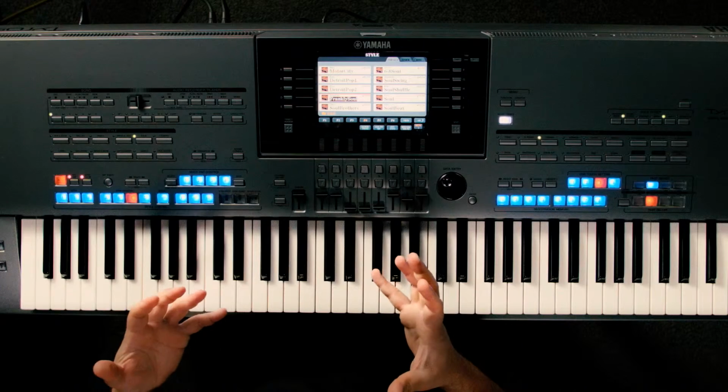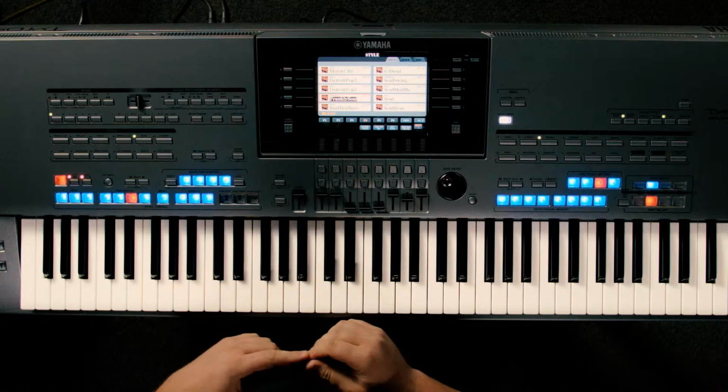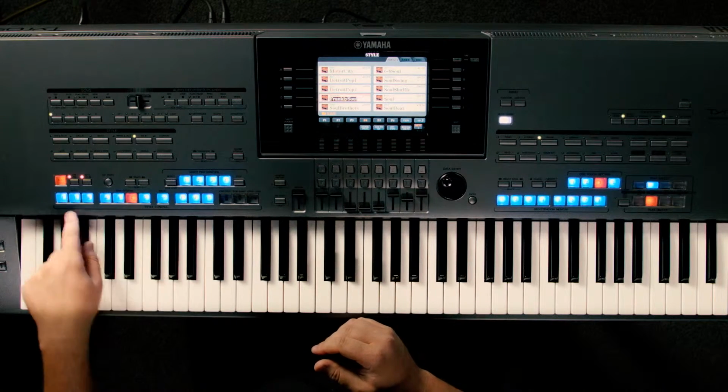The style control section consists of several buttons. The first three buttons are your intros. As the number increases in the intro, it increases the complexity. So let me explain what I mean.